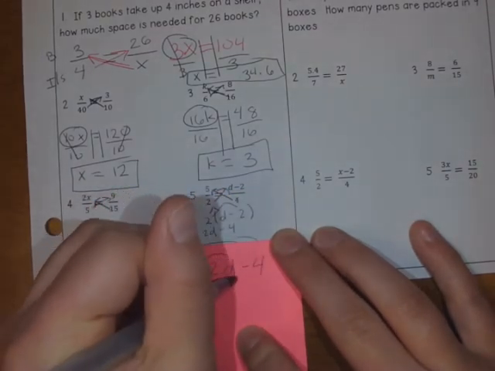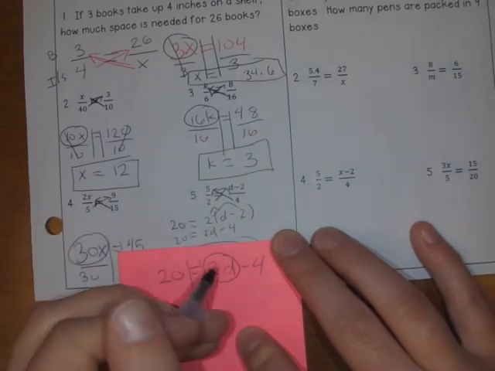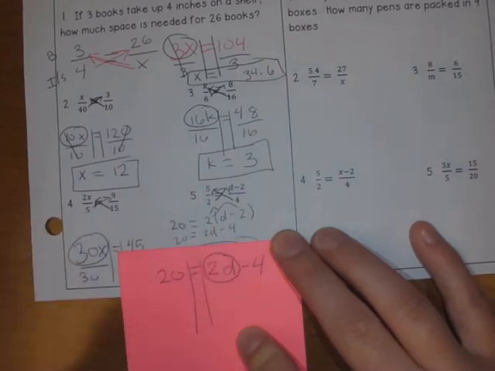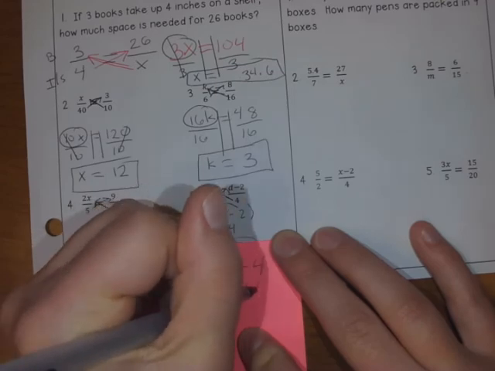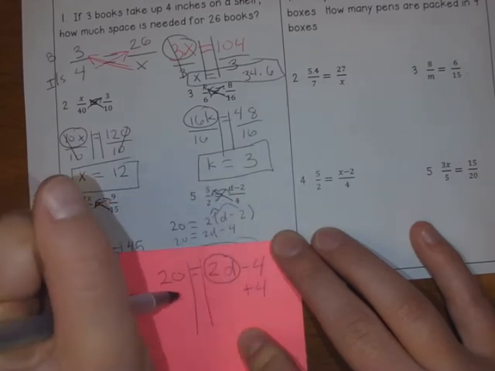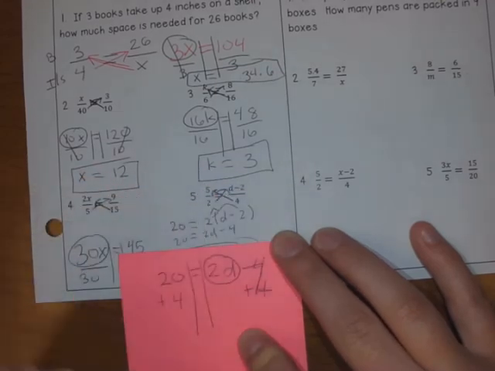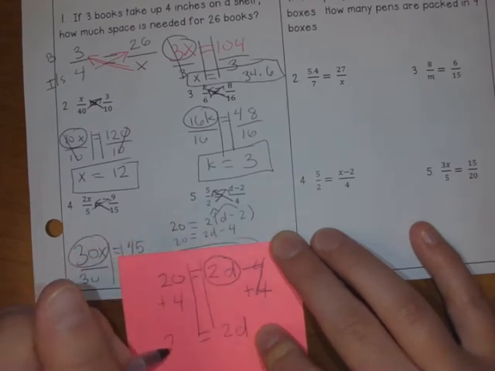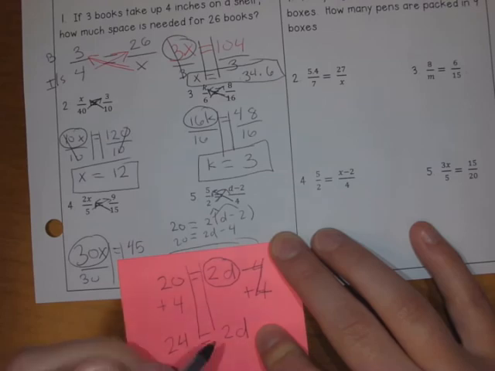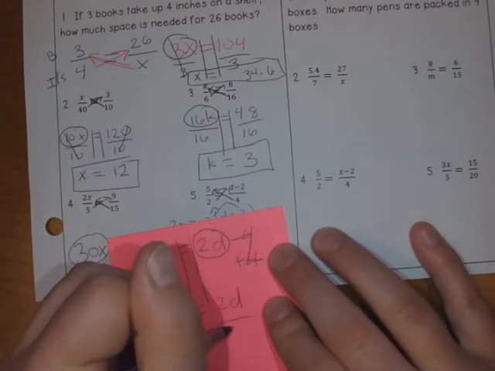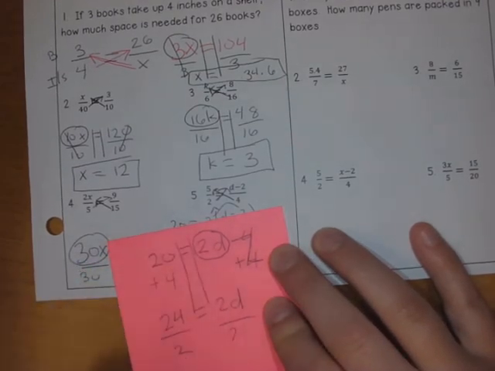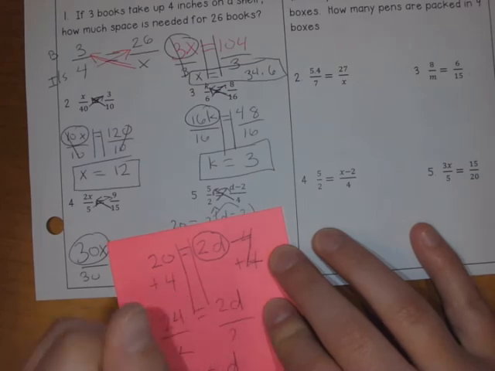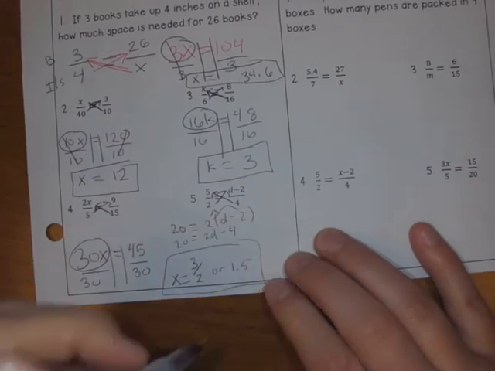Railroad tracks, circle your variable. Get rid of anything outside the circle first. So if it has a minus 4, you need to add 4. Those cancel or give you a 0, and you're left with 2d equals 24. And now you need to divide by 2. D equals 12.